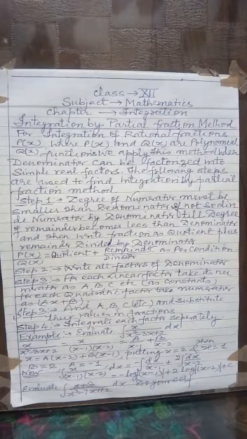Then you can write your integration of x upon (x minus 1)(x minus 2) dx equal to minus integration dx upon x minus 1 plus 2 into integration dx upon x minus 2. Now you can clearly see each fraction is in the standard form, whose integration is minus log mod x minus 1 plus 2 log mod x minus 2 plus c.